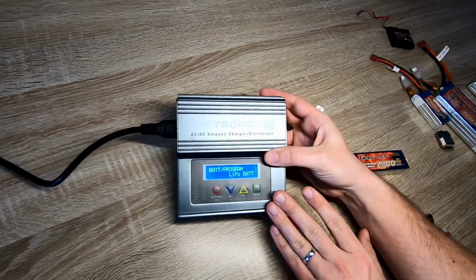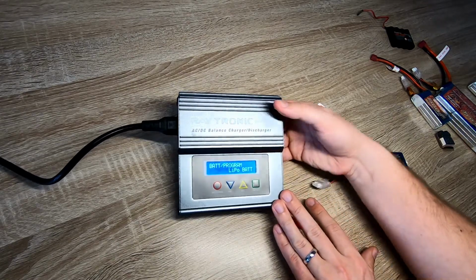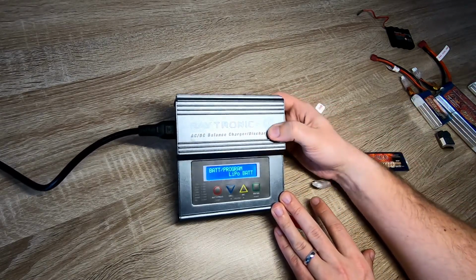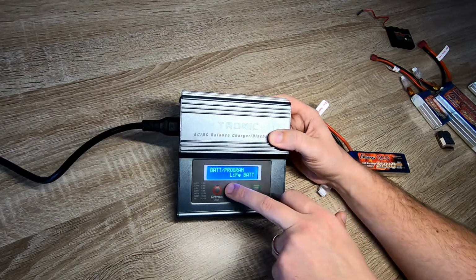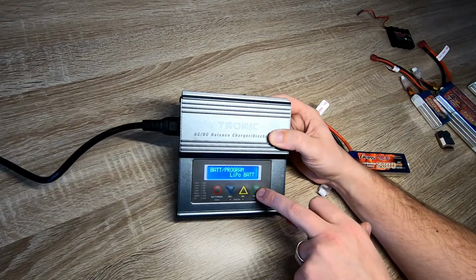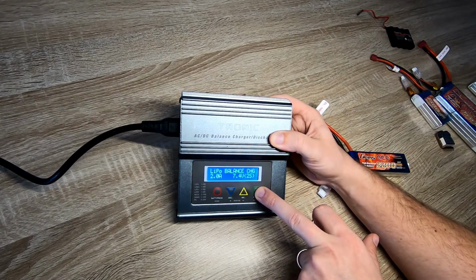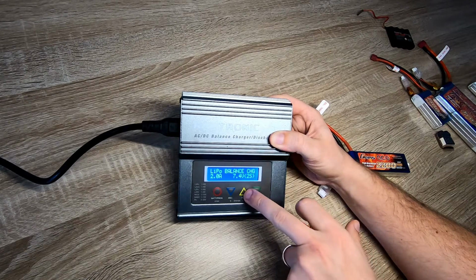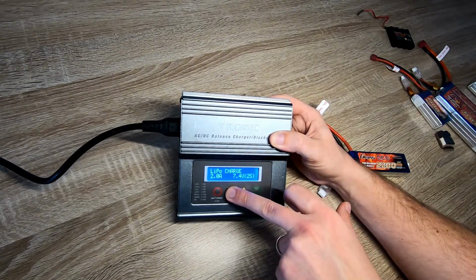We got to the balance charging. So now let's look at how to set up the charger and then we can recharge the battery. As a first step, we need to set up the type of battery, so LiPo battery, and we can confirm that by enter. Then we have several functions to charge or discharge batteries. So let's select balance charging.